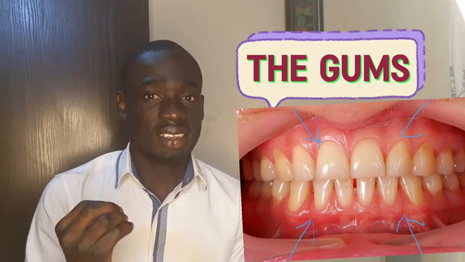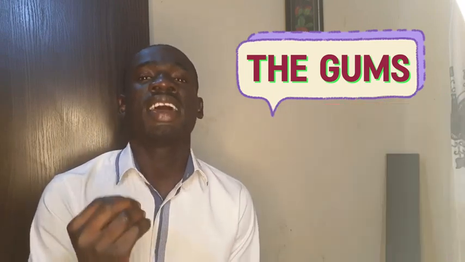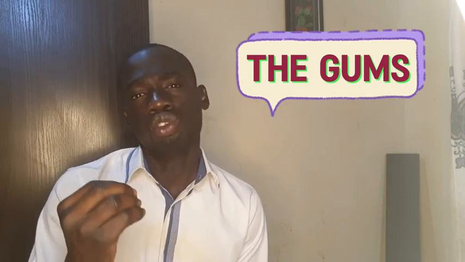Now it plays a very vital role because it holds the teeth. It supplies the teeth with the vital nutrients it needs to grow. These gums are very essential and very vital. They play a vital role in the overall health of the body, in the sense that if the gums are damaged, the teeth will also be damaged.